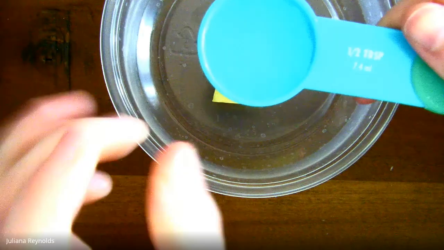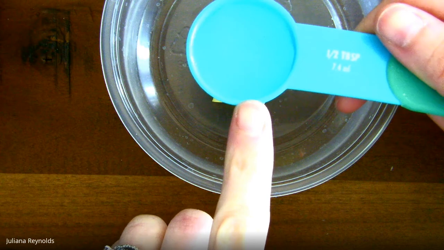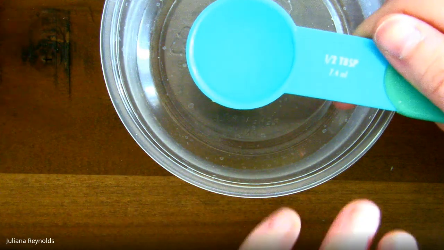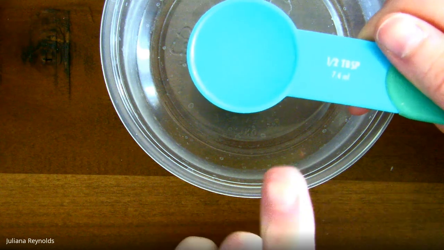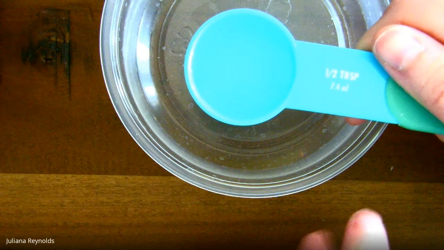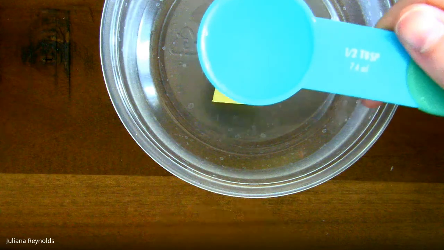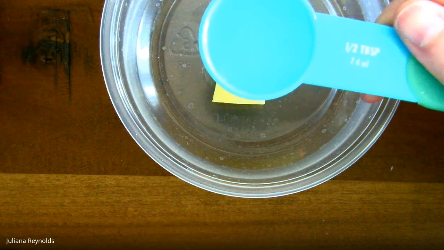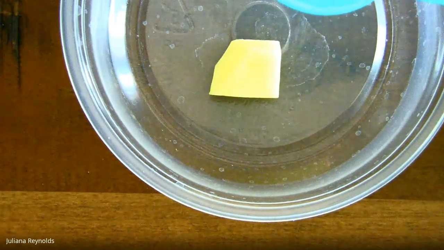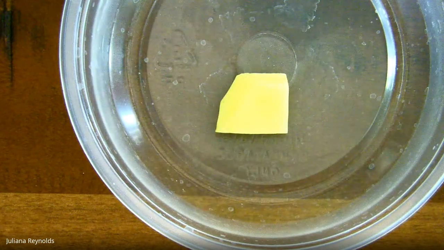Okay, so it's translucent. It looks kind of like water. It's a similar kind of color. Of course, this is not water. The chemical formula for hydrogen peroxide is H2O2. So it has an extra oxygen atom. I'm going to go ahead and pour the hydrogen peroxide on the potato, and then we'll see what happens. Okay, let's try it out.